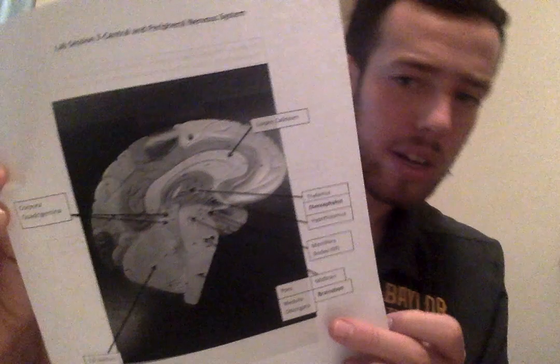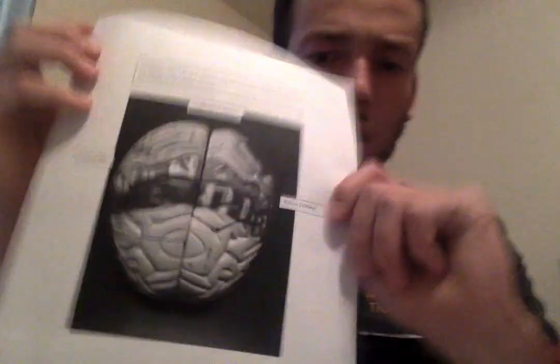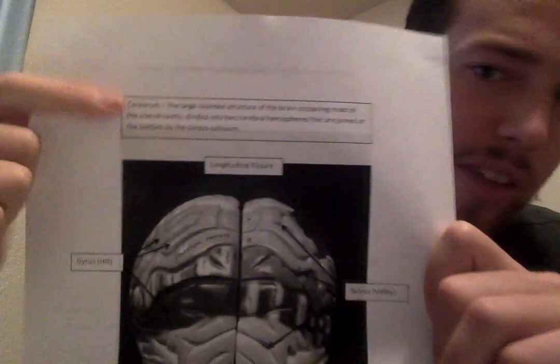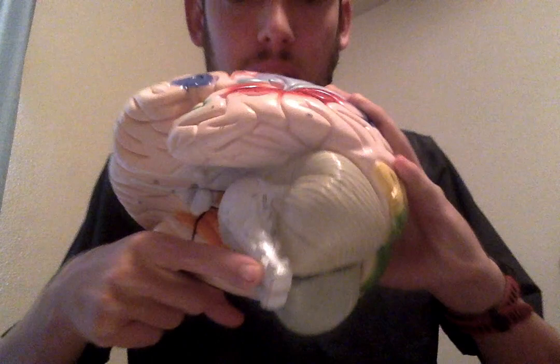So if we go from here, we then flip it over. We have this page right here that has a definition at the top. The definition is the cerebrum, which is the large, round structure of the brain occupying most of the cranial cavity, divided into two cerebral hemispheres that are joined at the bottom by the corpus callosum. Basically, like we were saying a minute ago, there are three sections of the brain. There is the brainstem, which you see in light blue here. It's what connects the brain to the spinal cord.